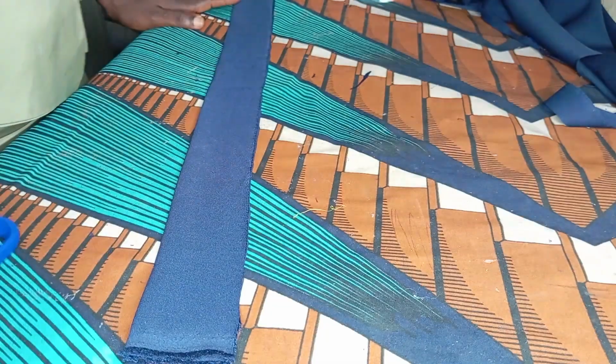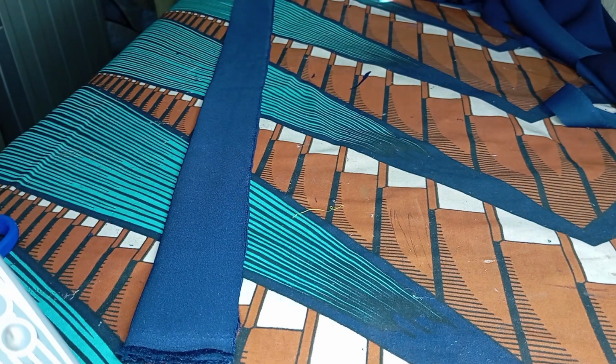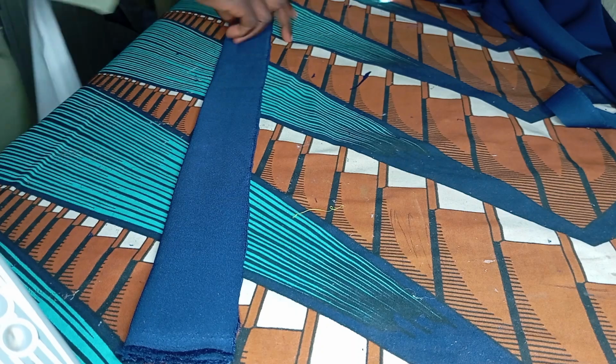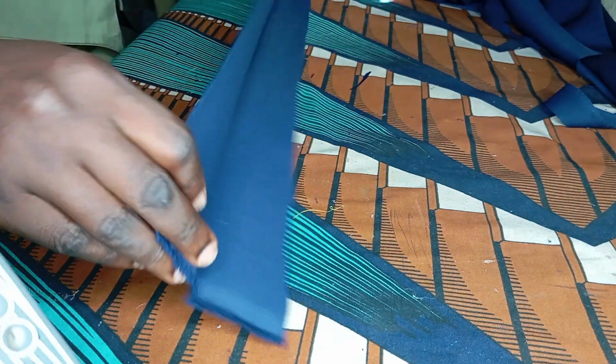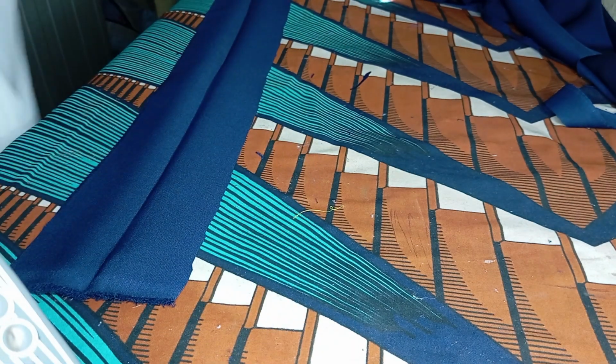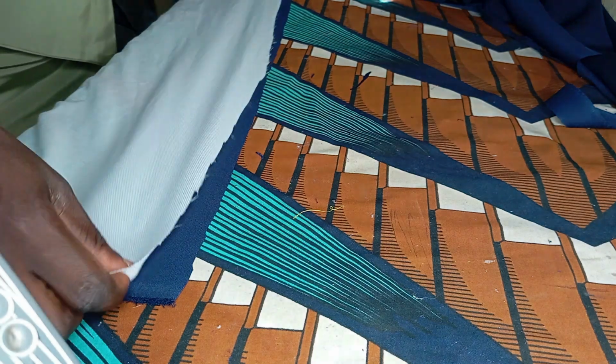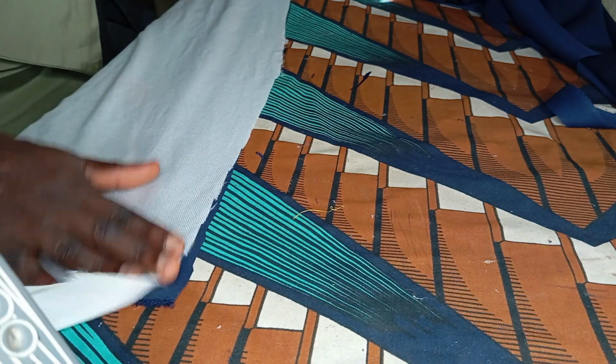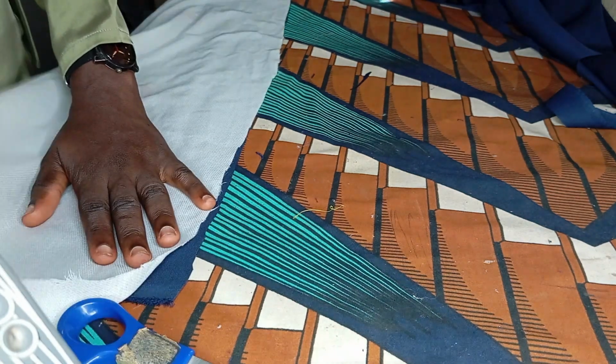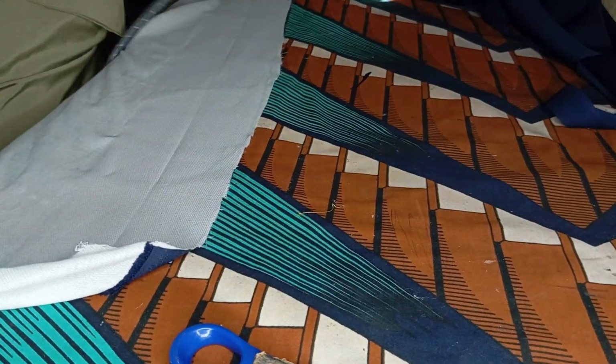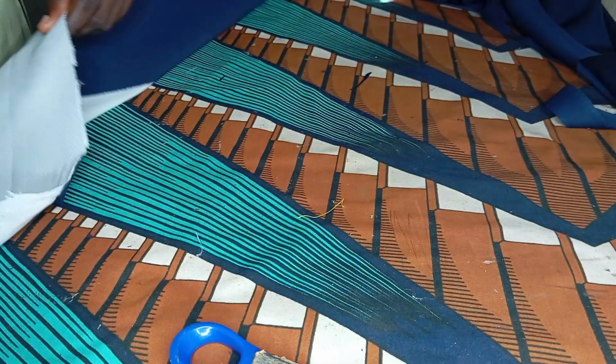Don't forget again, we are adding interfacing. But this time we are using hair stay because we don't want it to be stiff. We still want it to have that fabric effect, just that we want it to be thicker. So this is hair stay I'm adding to the band, not paper stay this time.